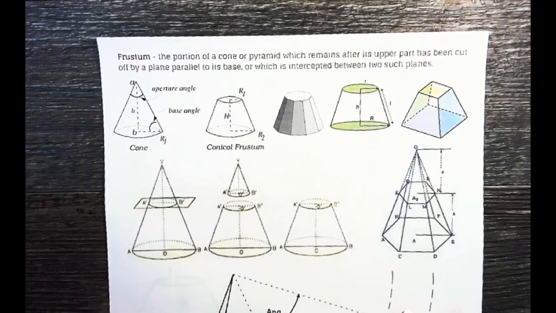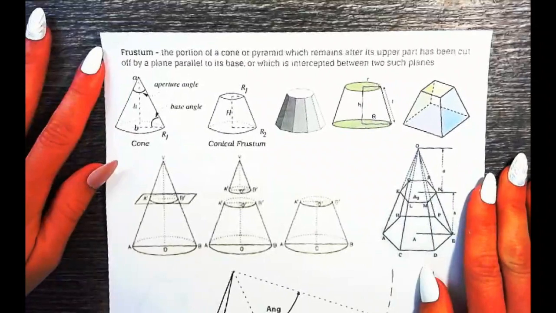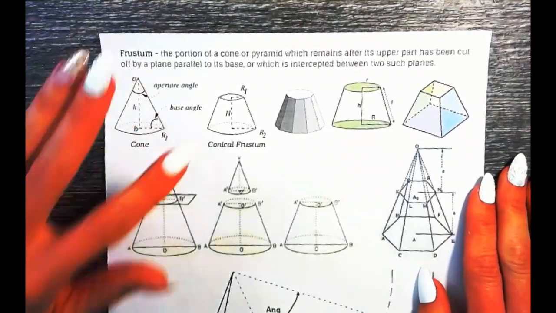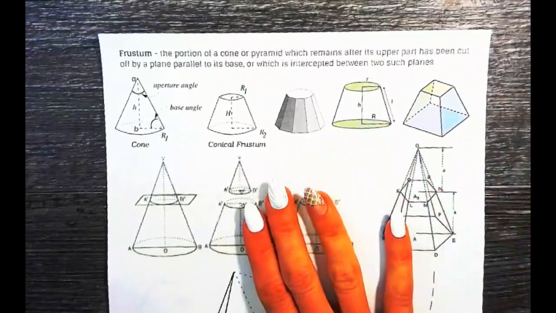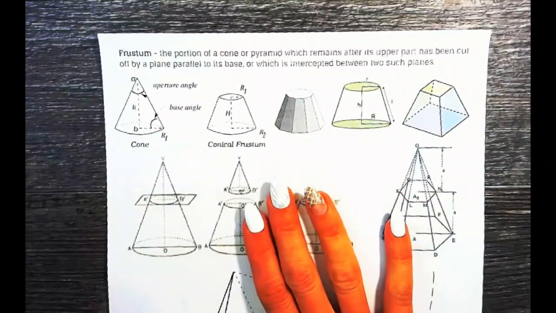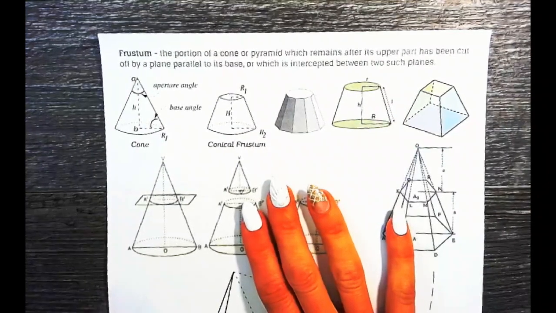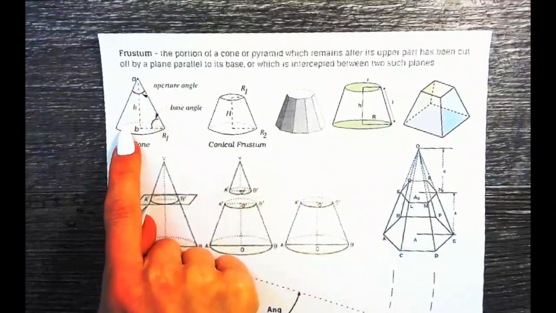Hey guys, this lesson is about finding the volume and surface area of something called a frustum. A frustum is the portion of a cone or pyramid which remains after its upper part has been cut off by a plane parallel to its base, or which is intercepted by two such planes. So basically, you have a cone.